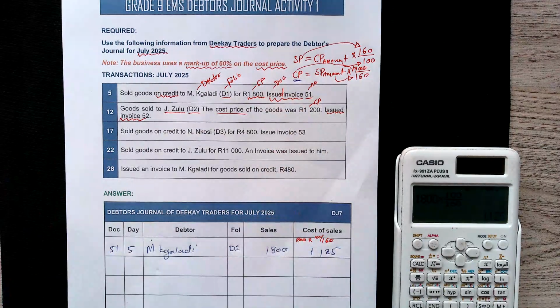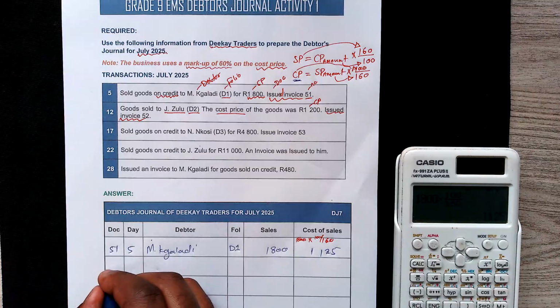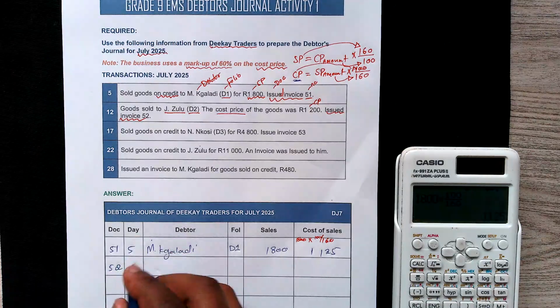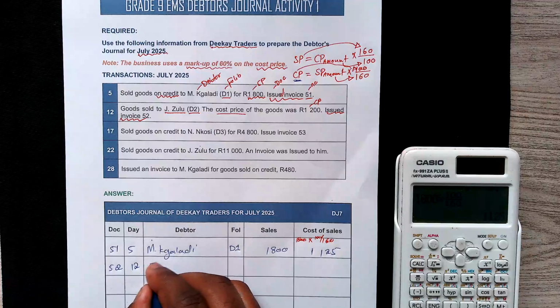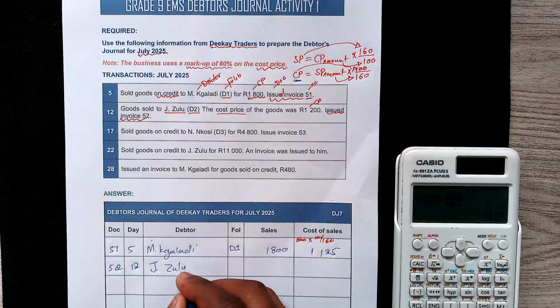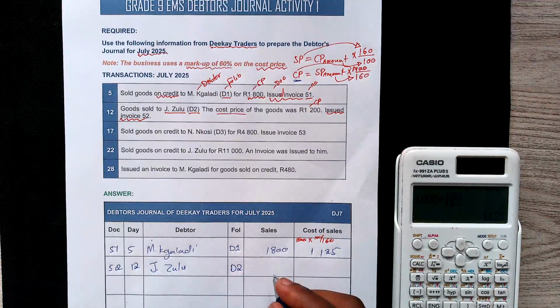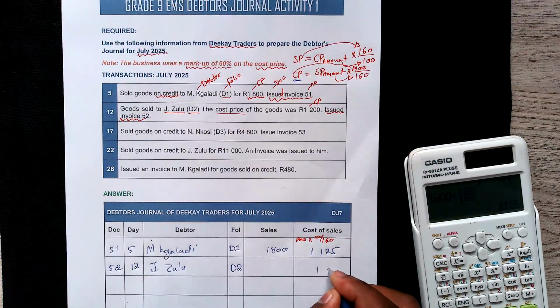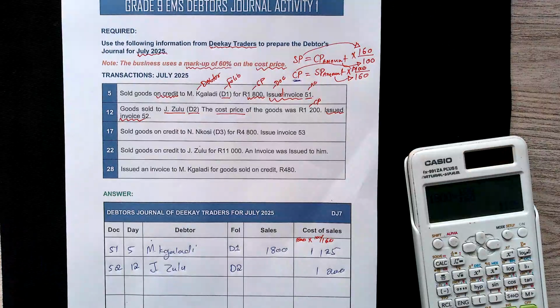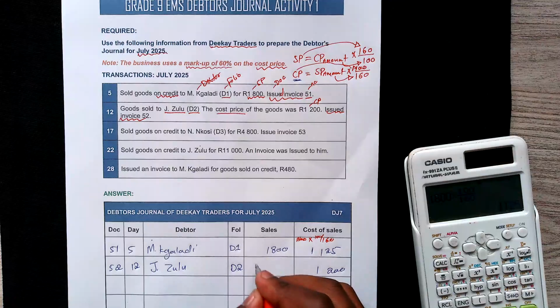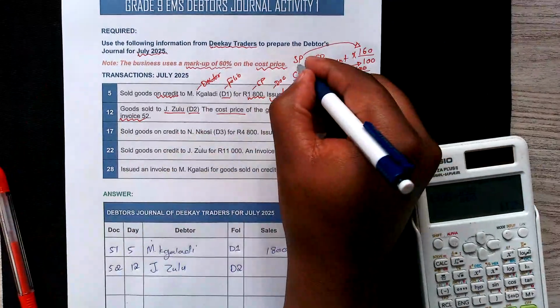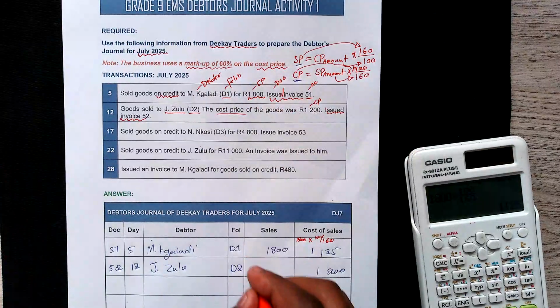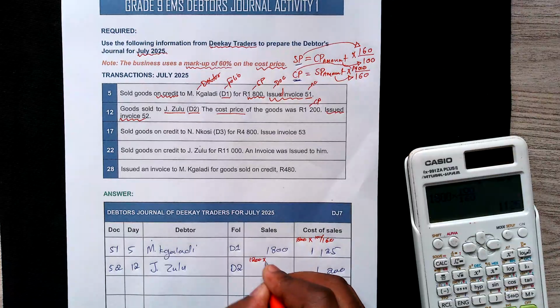Now let's record this transaction. It's going to be 52, the invoice number, day 12, the debtor we sold goods to is J Zulu, who is debtor number 2. Now we don't have the selling price, but we have the cost price. We know the cost price because we are given it's 1,200. That means we need to use the markup to find the selling price. So we are going to use this one right here. So it's going to be cost price. It's 1,200 multiplied by.